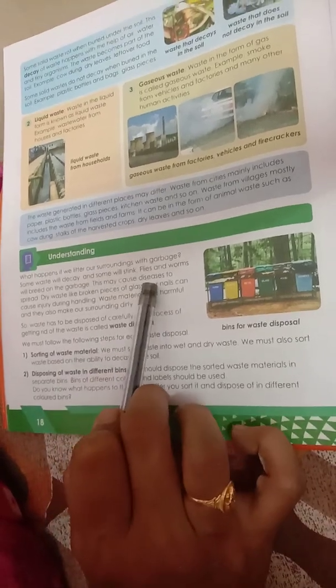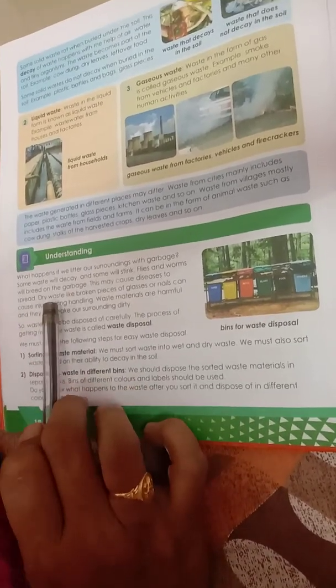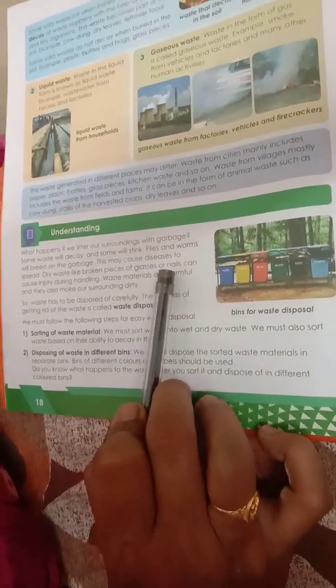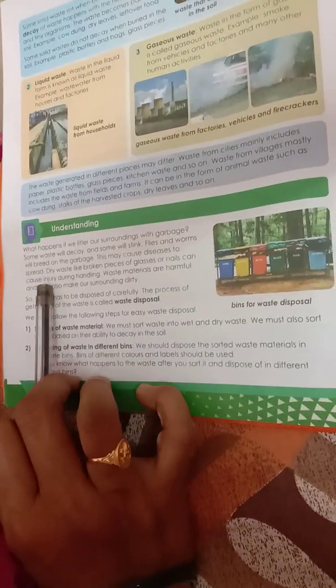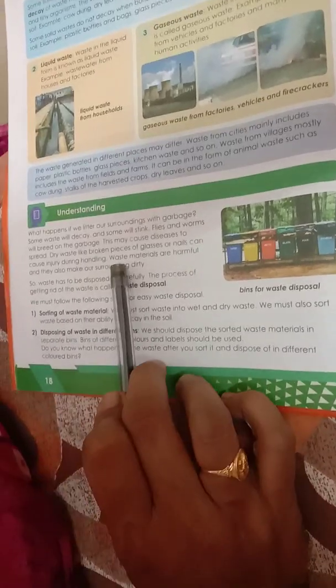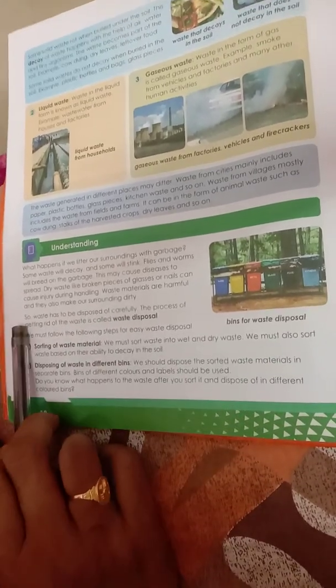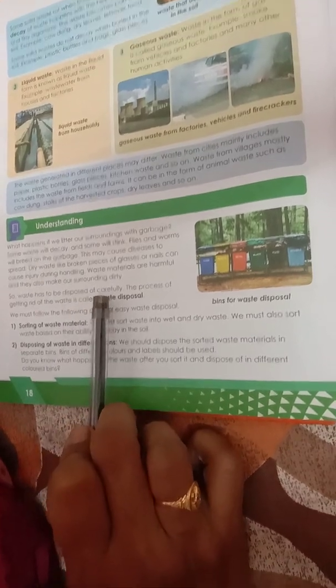This may cause diseases to spread. Dry waste like broken pieces of glass or nails can cause injury during handling. Waste materials are harmful and they also make our surroundings dirty. So, waste has to be disposed of carefully.